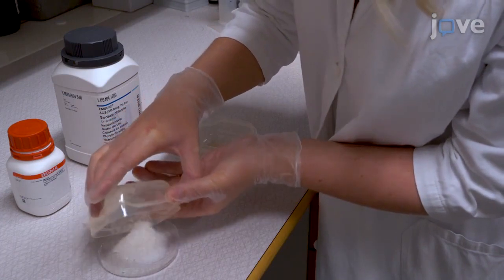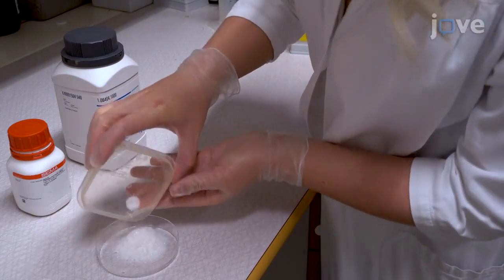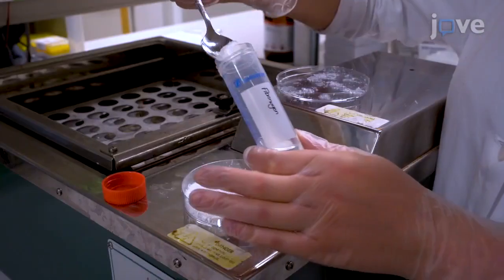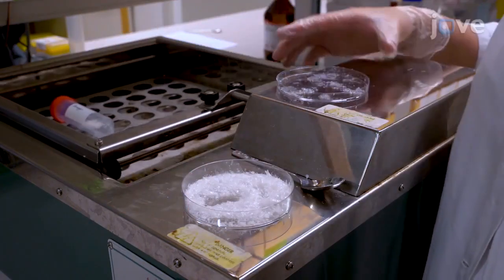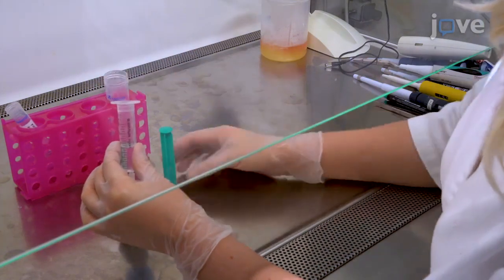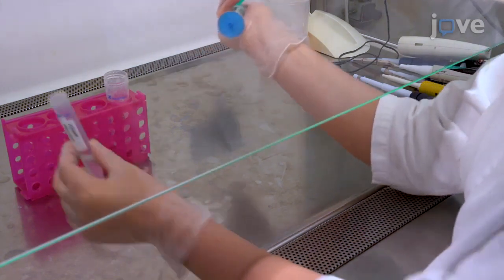Next, incrementally add 800 milligrams of fibrinogen and 200 milligrams of sodium chloride to the solution without stirring or shaking, and place the tube of fibrinogen stock solution horizontally on a shaker. After 2 to 5 hours of shaking at 300 revolutions per minute, filter the resulting solution to remove any clumps that formed during the preparation.